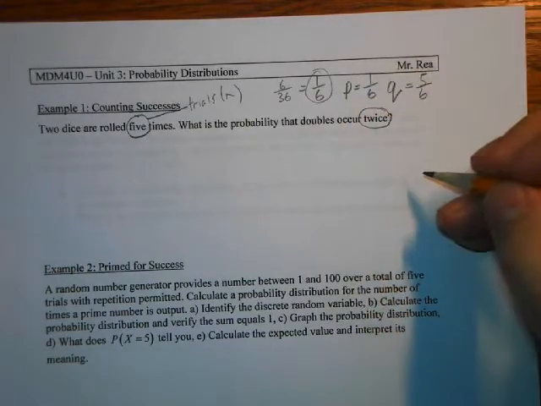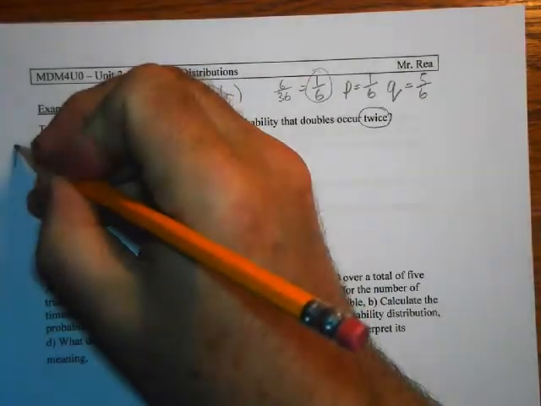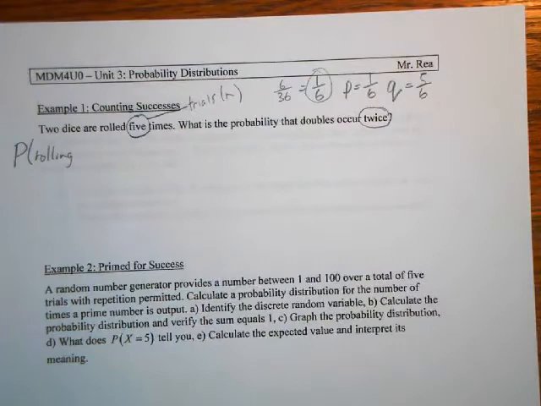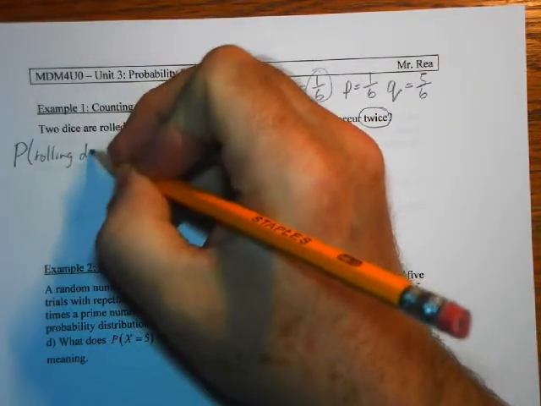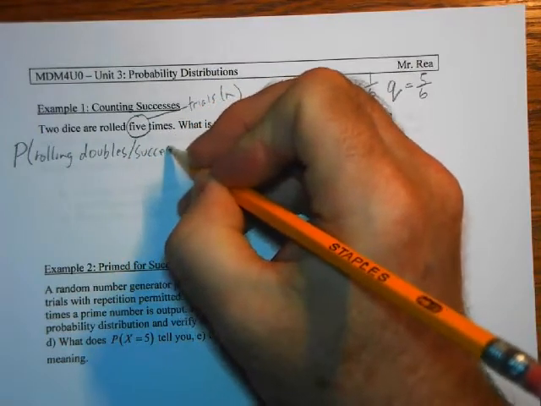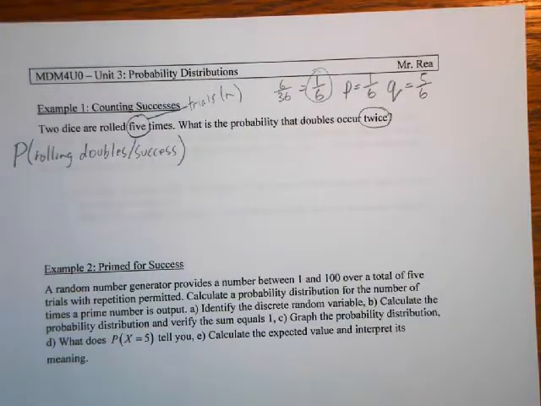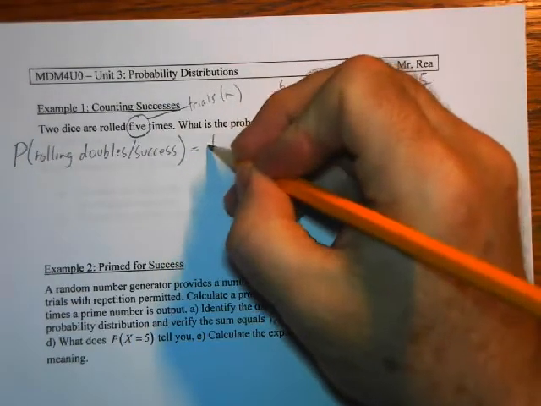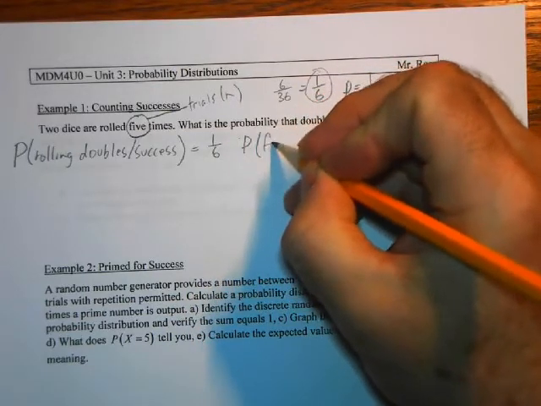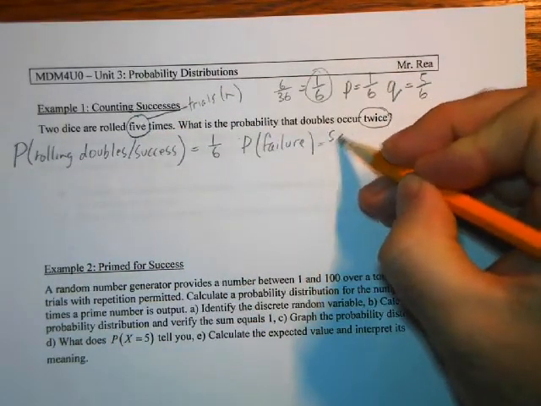Okay, so I'm going to start here. Probability of rolling doubles, and again, that's our success. You don't have to write this every time. I'm just going to write this as 1/6, and the probability of failure, which in this case is not rolling doubles, that's 5/6.